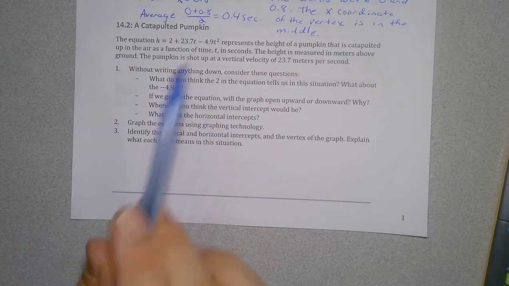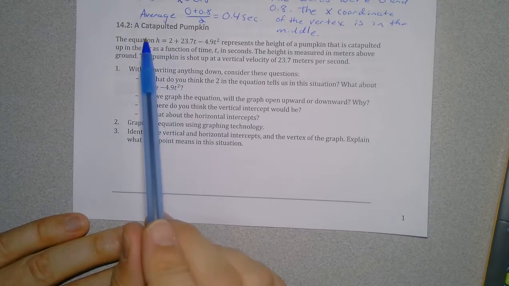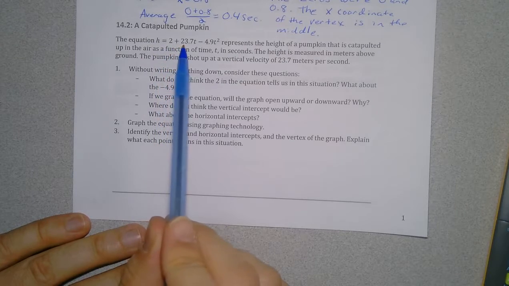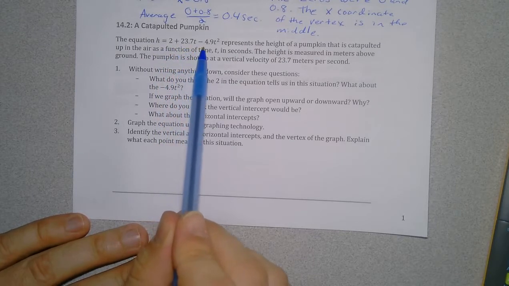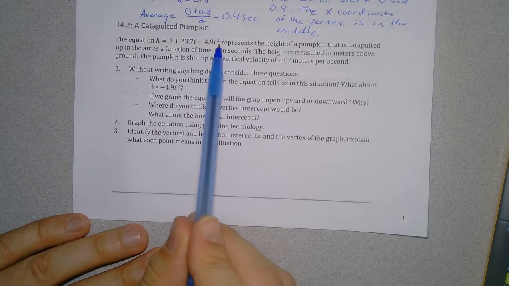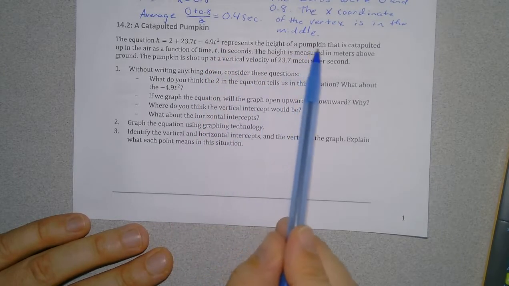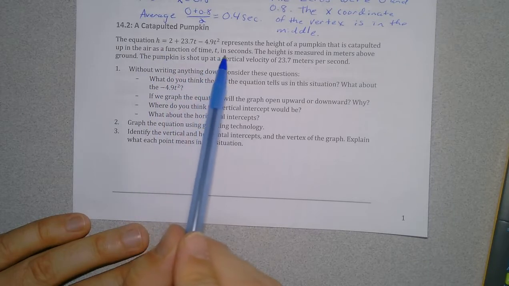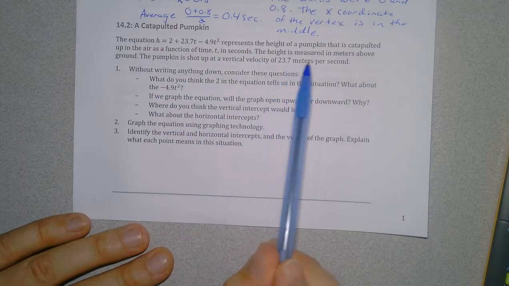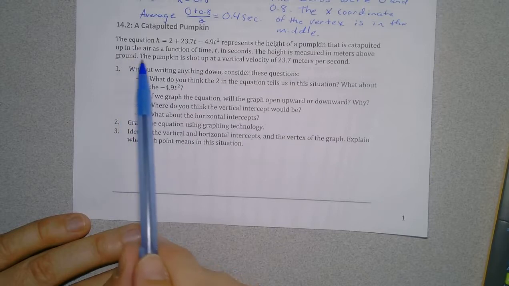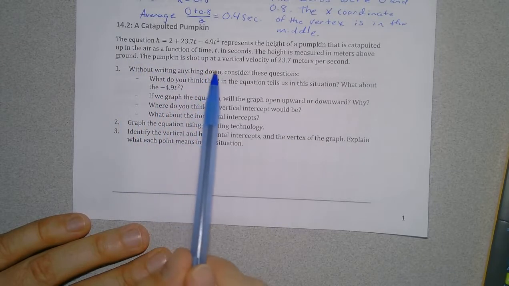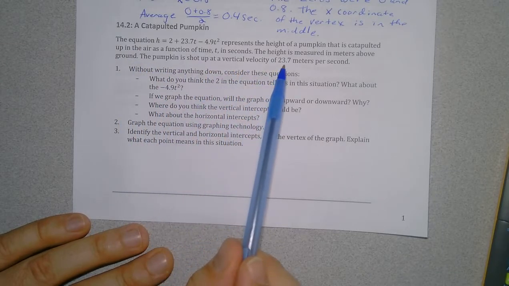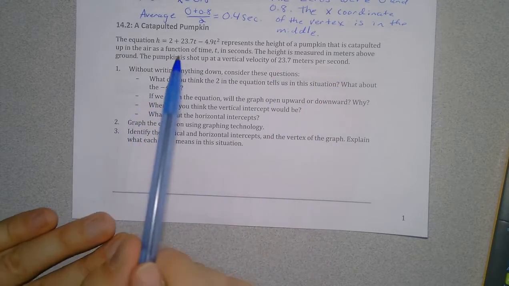So now, ladies and gentlemen, we're going to talk about a catapulted pumpkin. So the equation h equals 2 plus 23.7t minus 4.9t squared represents the height of a pumpkin that is catapulted up in the air as a function of time in seconds. So the height is measured in meters above the ground. The pumpkin is shot up with a vertical velocity of 23.7 meters per second.